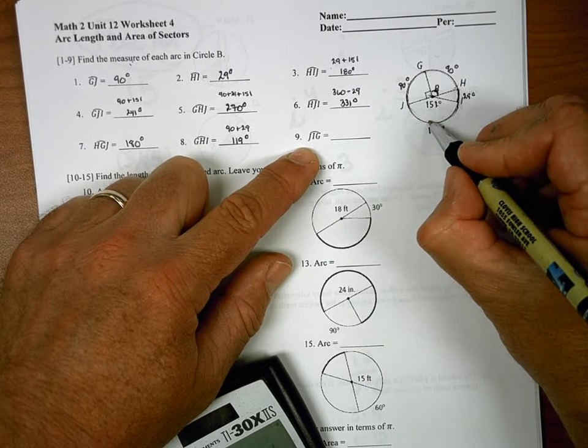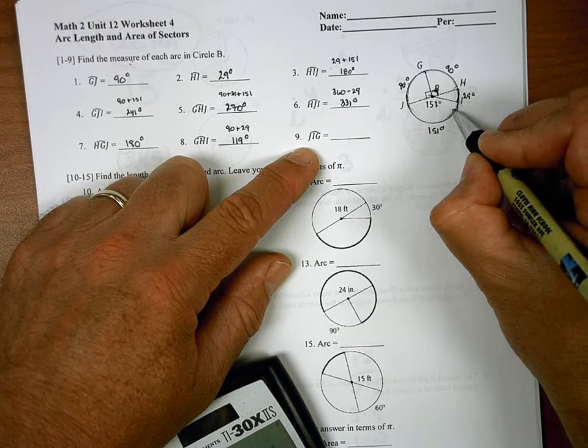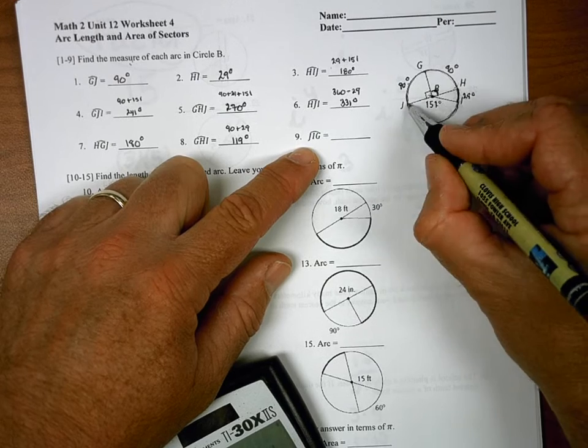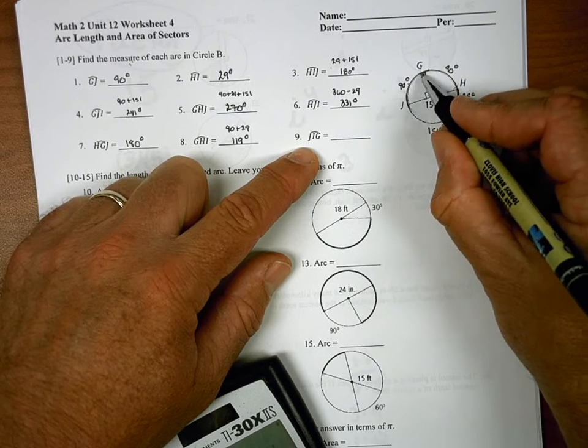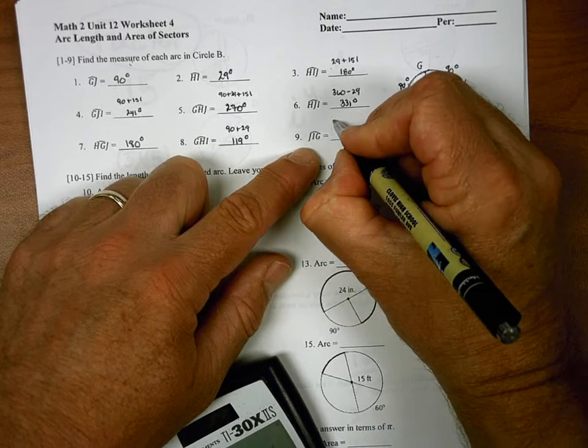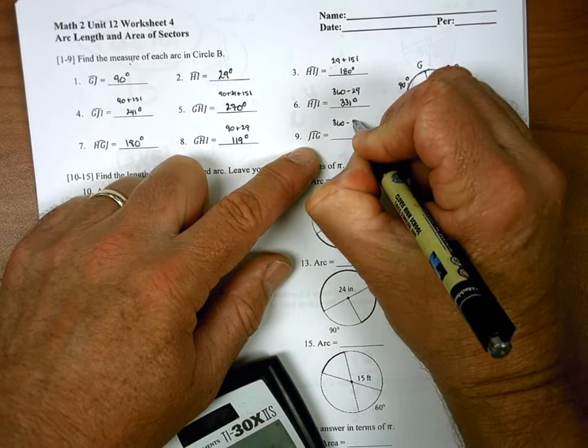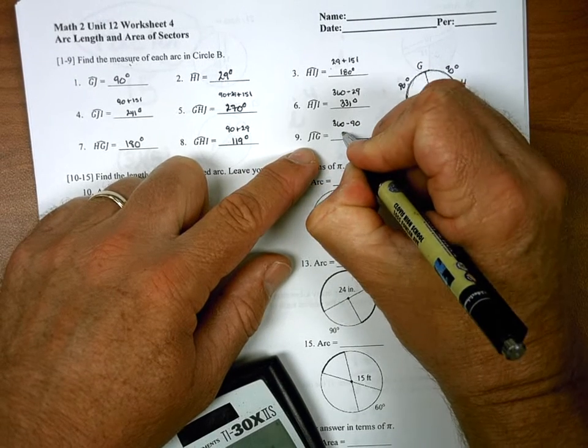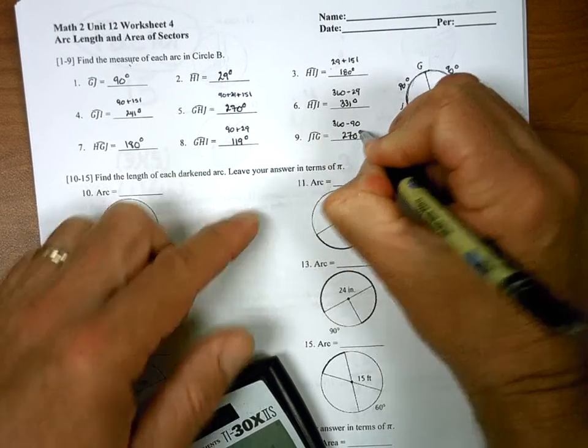I'm going to go all the way around the circle. You can see through I, I'm going to end up at G. So you can see that's the entire circle except for this 90 right here. So the easiest way would be take the entire circle, subtract the 90, so that would be 270 degrees.